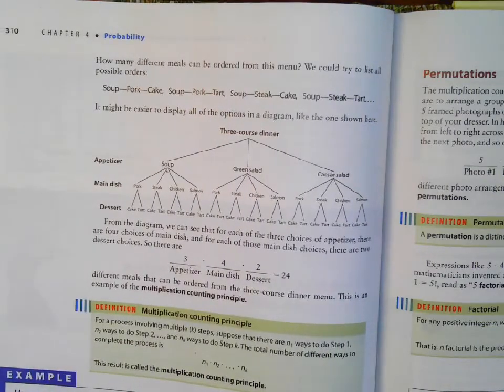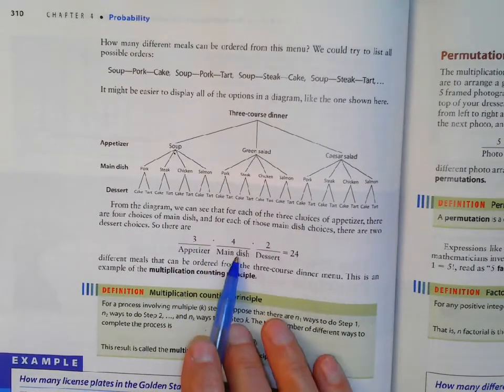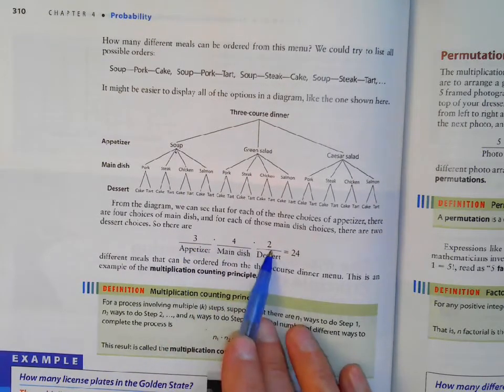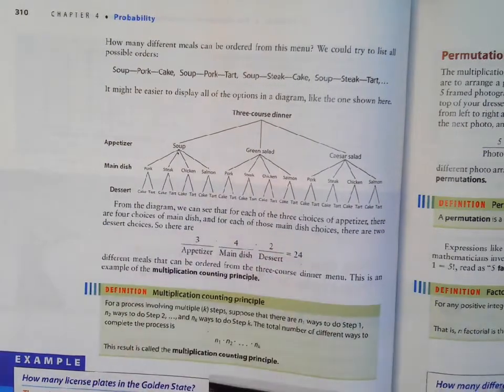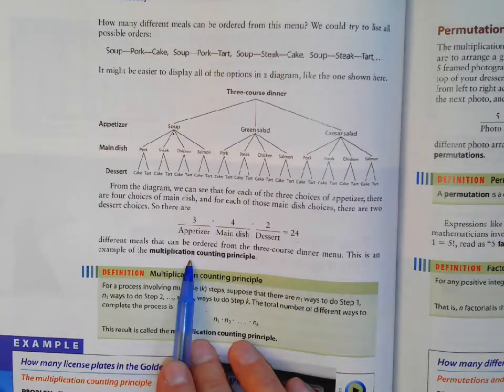Now, instead of drawing this chart all the time, we can just think about this. How many appetizers could I get? 3. How many main dishes could I get? 4. How many different desserts? 2. So if I just multiply these together, it gives me how many possible outcomes there could be. This is the multiplication counting principle. Okay. So let's look at another example.